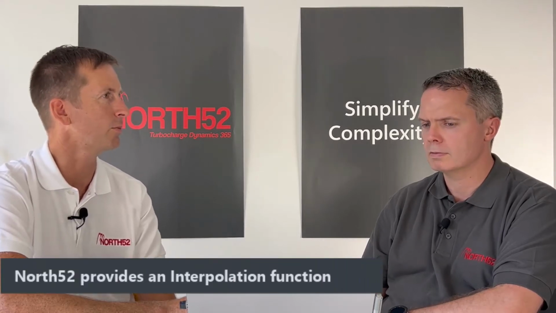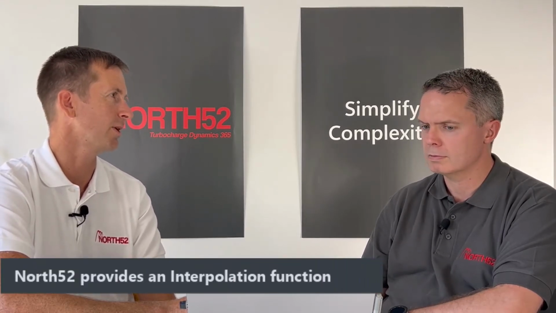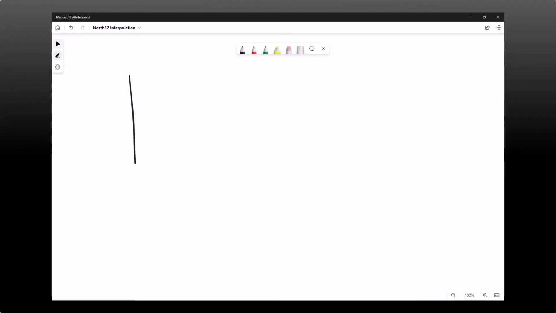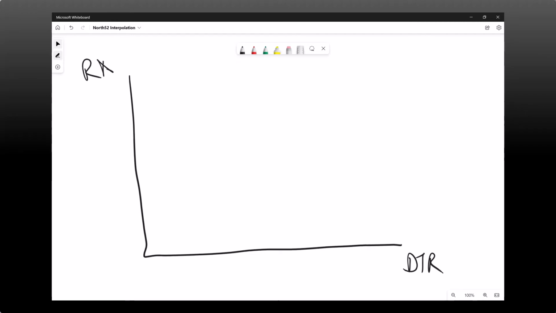The guidance from FEMA states that in this situation, the factors are linearly interpolated between breakpoints. Thankfully, North52 provides an interpolation function for this situation. That is really interesting. Can you explain how that works, please? Sure. Let me draw it for you. If you could imagine a chart with the distance to river values on the x-axis and the ratings on the y-axis, and we plot two known points.